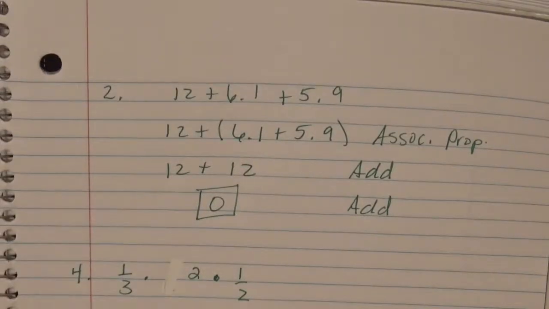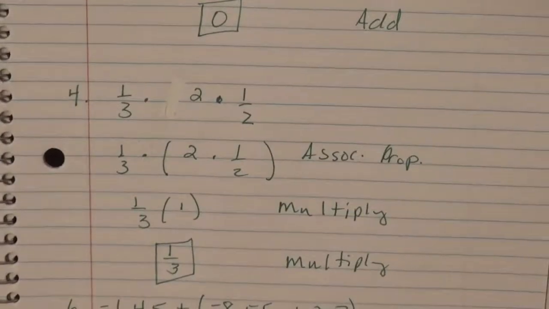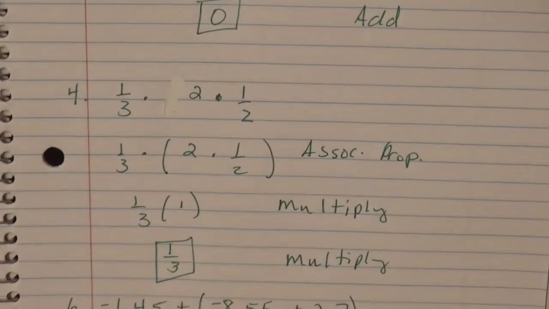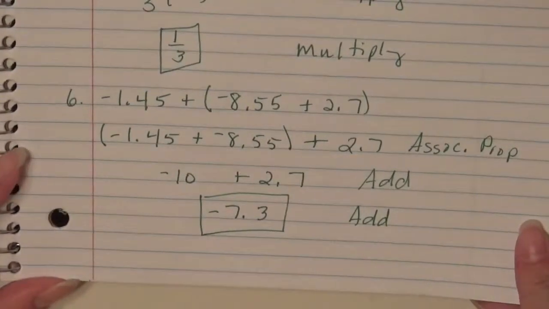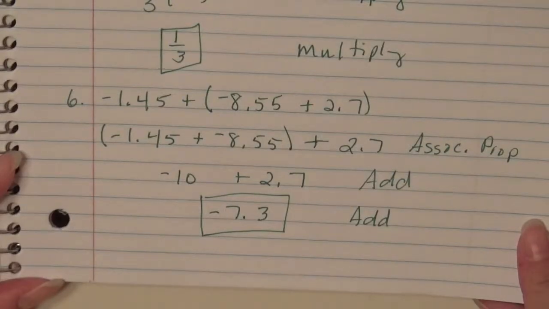Let's check yours. Answer to number 4. Check your work. Answer to number 6. Any of these that you missed, I'd like you to pause the video. I'd like you to do the problem again and see if you understand where you went wrong.